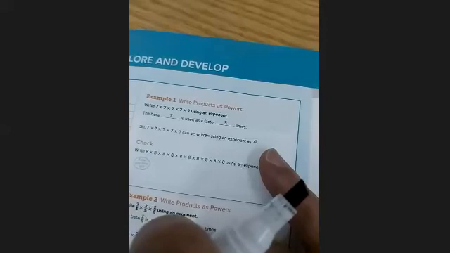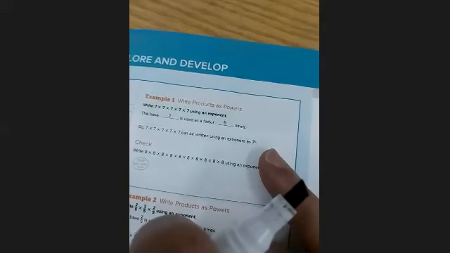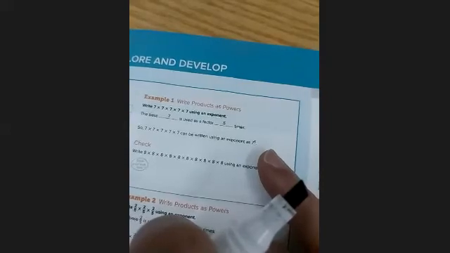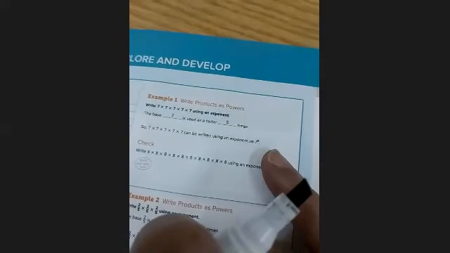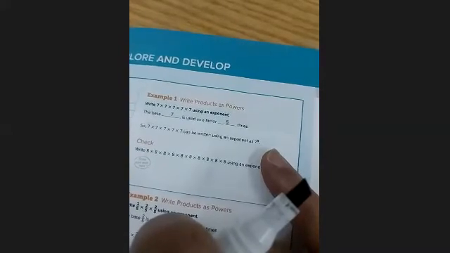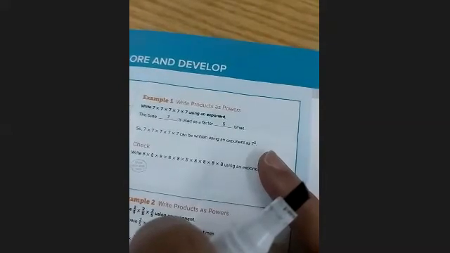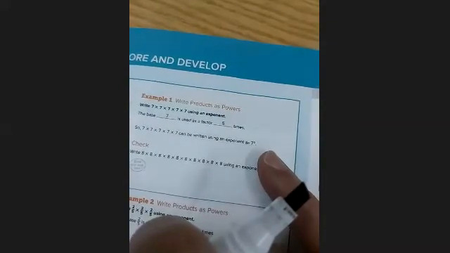So read: 7 multiply 7 multiply 7 multiply 7 multiply 7 can be written using an exponent as 7 power 5.